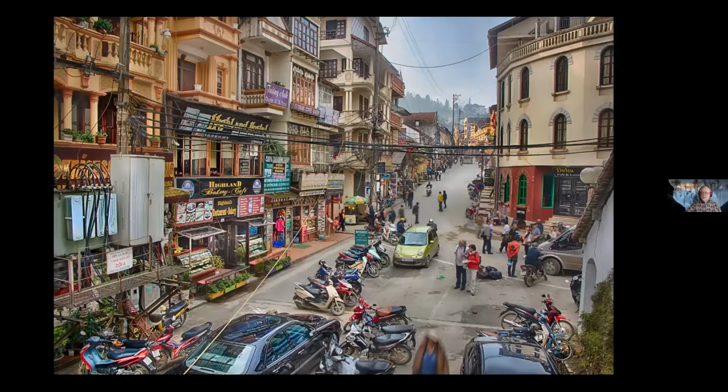And one other point that I haven't made yet about hand HDR processing is that you can avoid an over-HDR look. Now, this image here used automated HDR processing along with some hand processing, and I think people looking at it would say that's an HDR image.